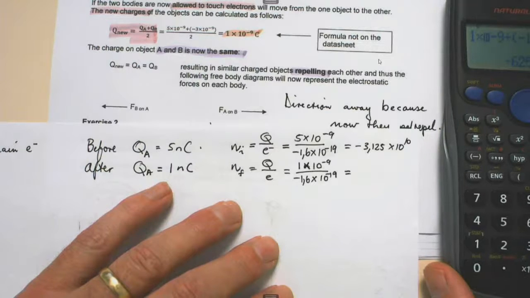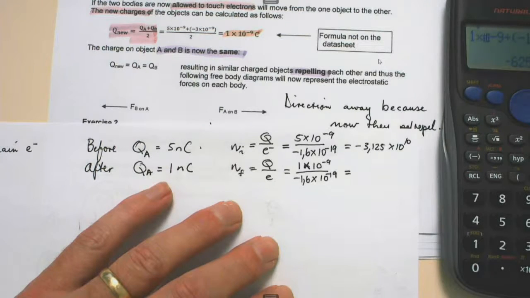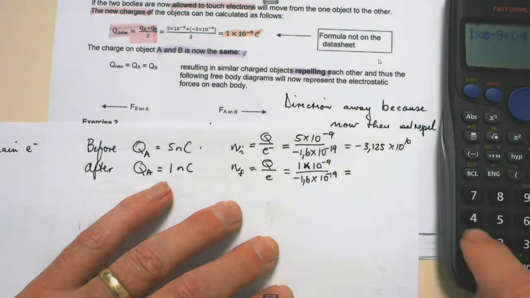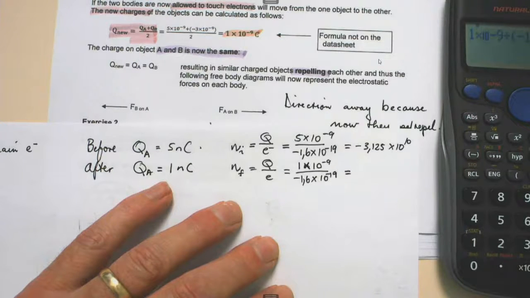I don't know what I'm doing wrong here, let me just check again. 1 times 10 to the minus 9 divided by minus 1.6 times 10 to the minus 19 equals.